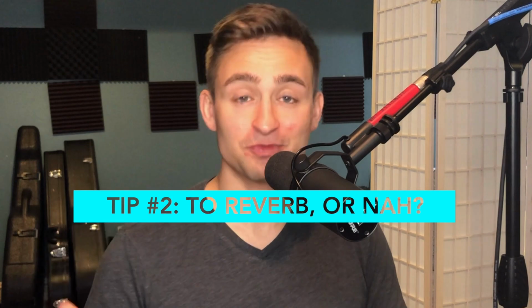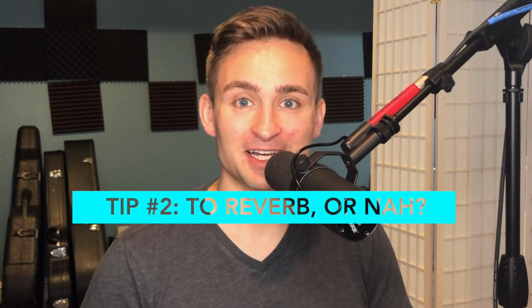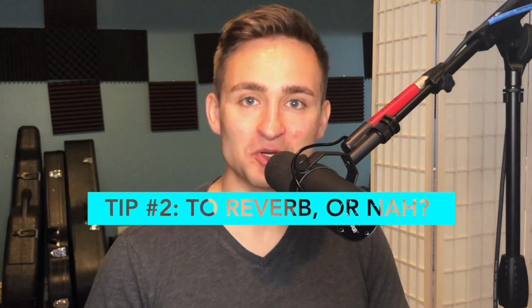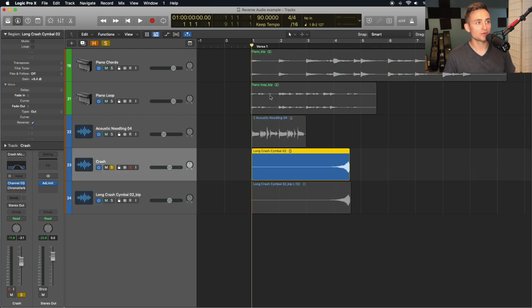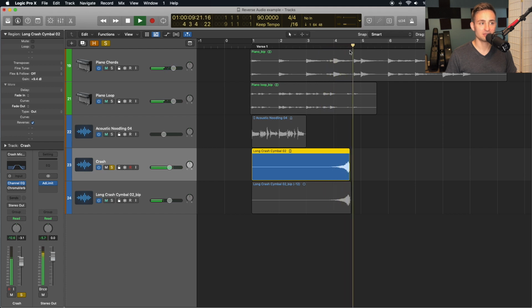Tip number 2 is to reverb or not to reverb. And I guess that's more of a question, but it's not the only question you should be asking. It should be when to use reverb in your process of reversing audio. For example, in the crashes that we just looked at, I had reverb on those, and it made for a smoother transition out of it after it was bounced. However, if I turn that reverb off, we're going to get a much harsher cutoff, which is great for those fake drops or just making sudden transitions more impactful.